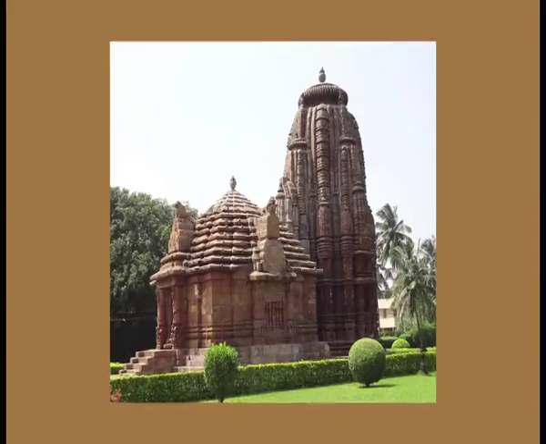The Guptas built a few beautiful temples. The Ganga dynasty developed the style of Nagara in a different way in Odisha, in Lingaraj temple and Konark temple and also Raja Rani temple.